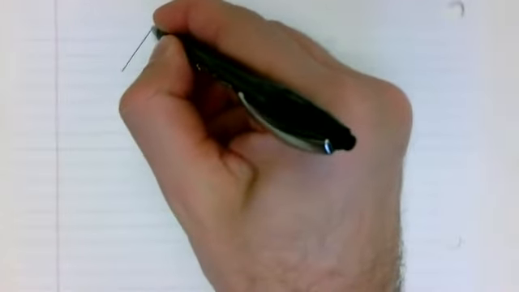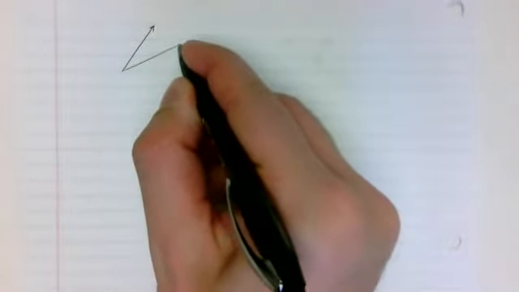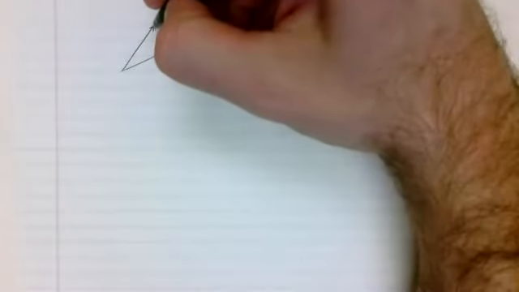So let's say we have a vector y and a vector u. Suppose we have two vectors like so. We're going to learn how to orthogonally project one of the vectors onto another.